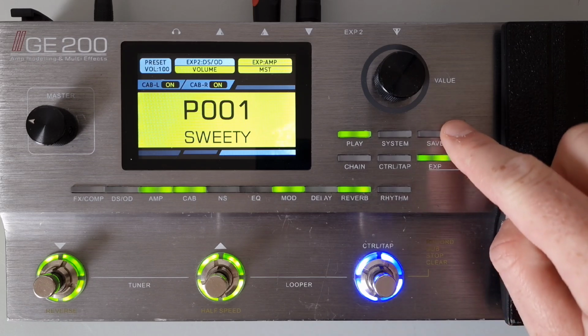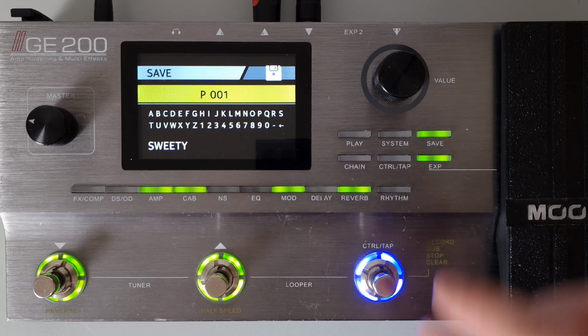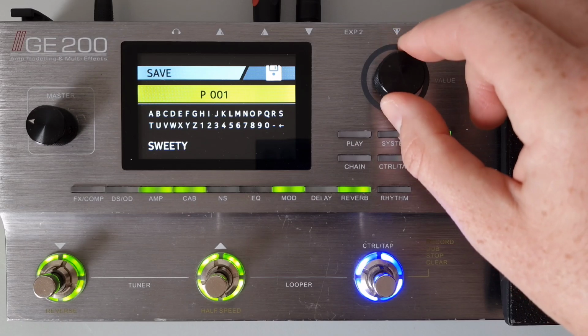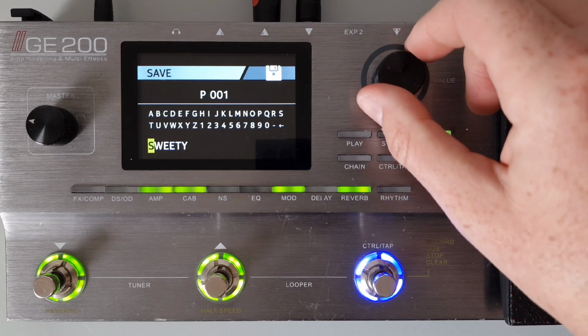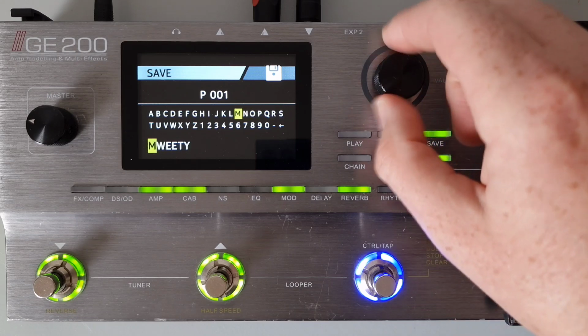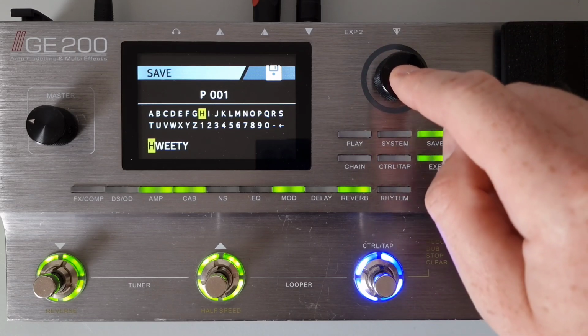How to change the name of a preset. Press the save button located here. This opens up the screen to change the name, and then rotate and press the value knob to change the name. So press down to select that character, and then when you've chosen the new character, press the value knob again.